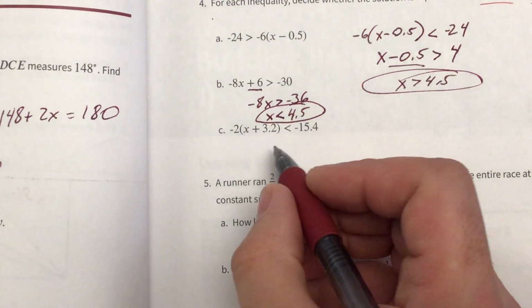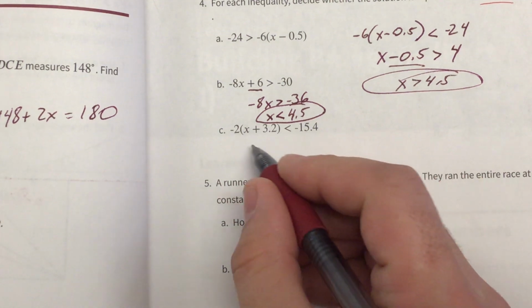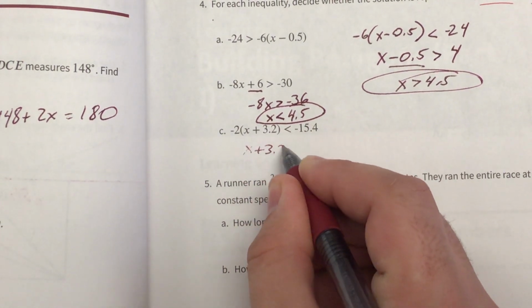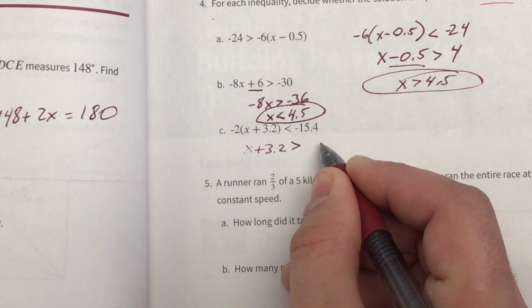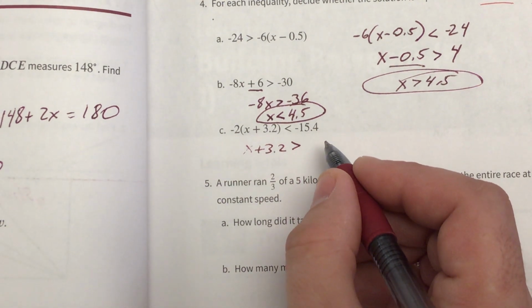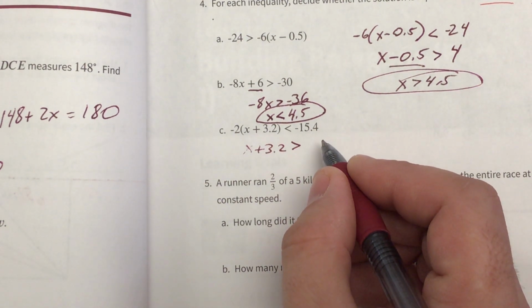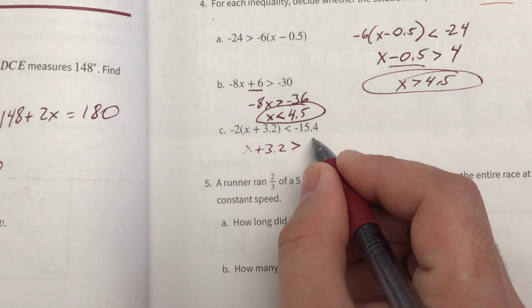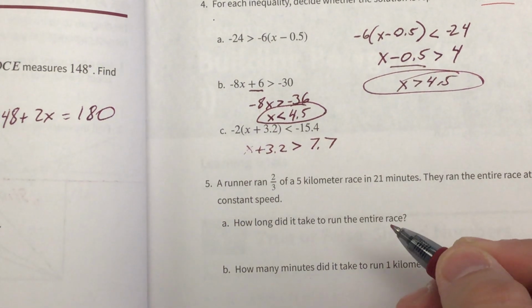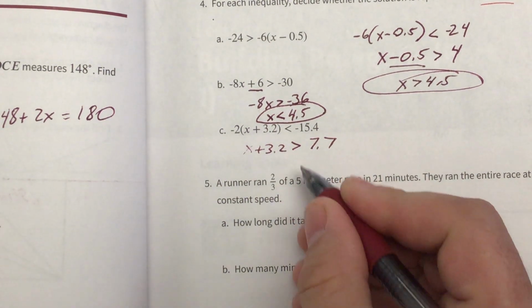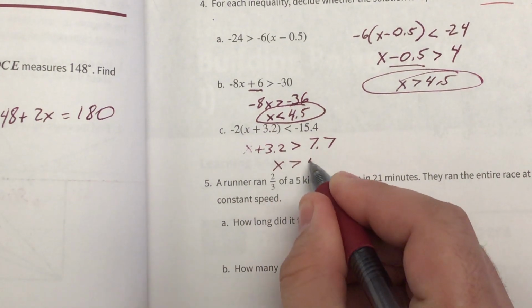Okay, and the last one, again, I guess we could do it quick. We're going to divide by -2. That switches the sign because it's a negative. What's half of 15.4? 7.7? Subtract 3.2.